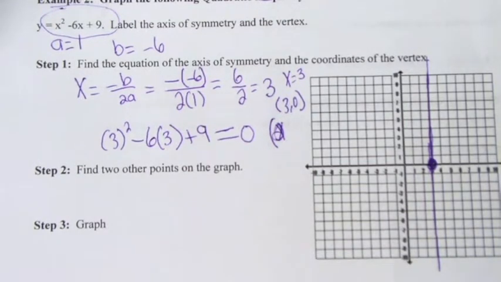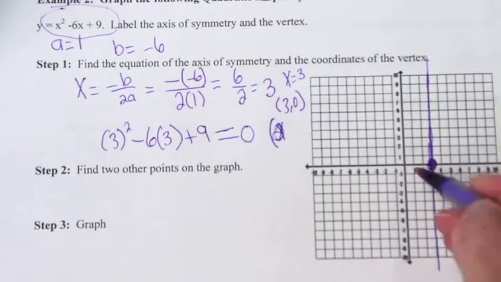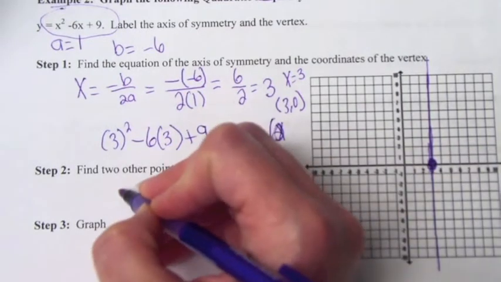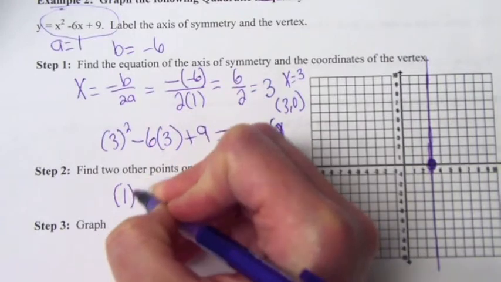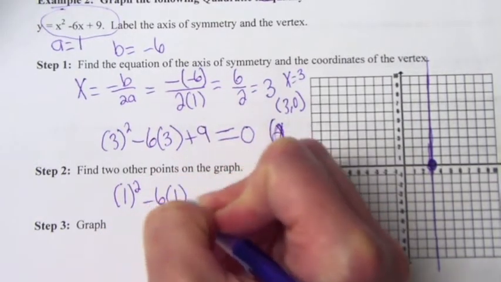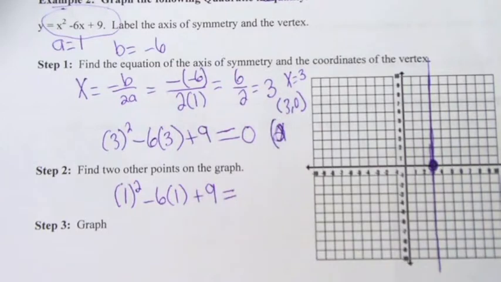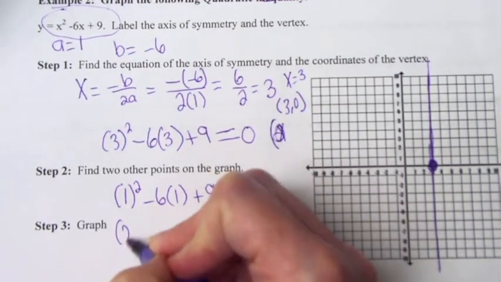Okay, so now we need to find 2 other points. Which 2 x values do you think we should plug in? Either 1 and 2 or 4 and 5. It doesn't matter. You want both of them to be on the same side. I find it easier if you just pick 2 on the same side. So we'll just do 1 and 2. So we have 1 squared minus 6 times 1 plus 9. That's going to give us one of our points. And we're going to do the same thing with 2.